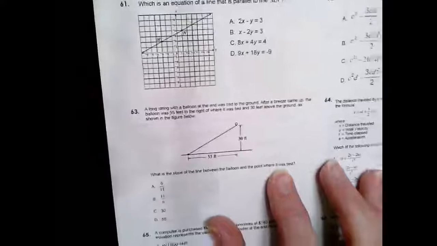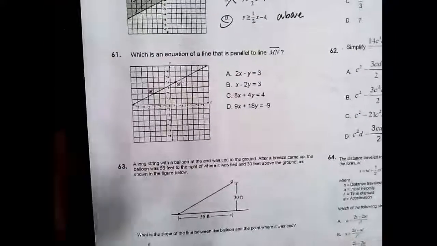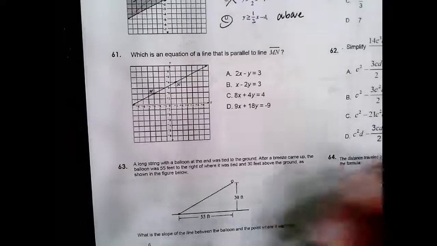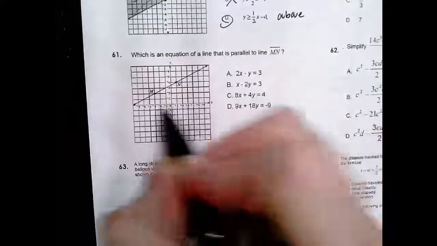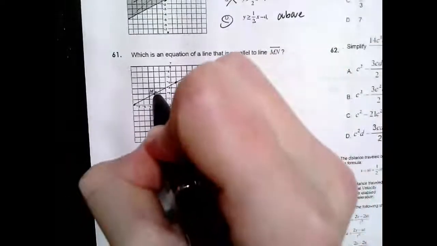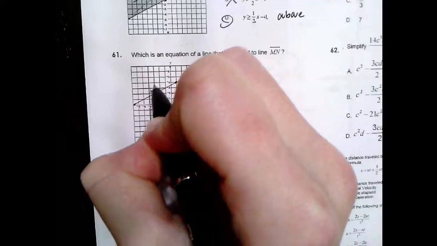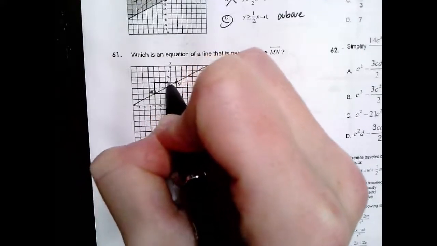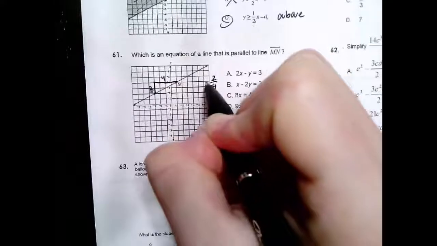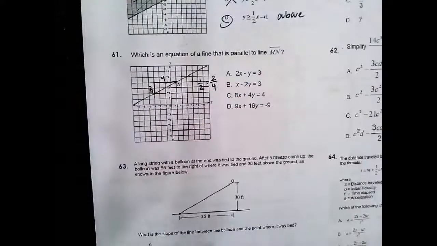61, which is an equation of the line that's parallel to line MN. We just learned this recently. So they need to have the same slope. Okay, so let's get the slope here. I would just count from M to N since there are already 2 points given on the graph. To get from M to N, we're going up 2 over 4. Up 2 over 4 means 1/2. So anything that has a slope of 1/2 or 2/4 would also work.